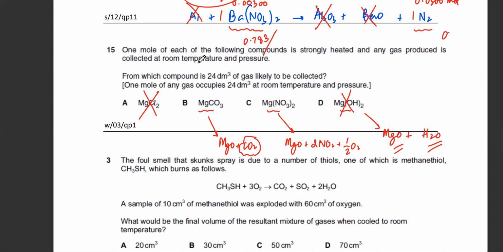Sir, can you explain one more time? Yeah, he's saying they're strongly heated. When you strongly heat substances, they decompose. Now, when we were doing equations in class, we wrote down a lot of equations, right? And we wrote down decomposition equations. There were 3 substances, nitrates, hydroxides, and carbonates, whose decomposition equations I wrote down.